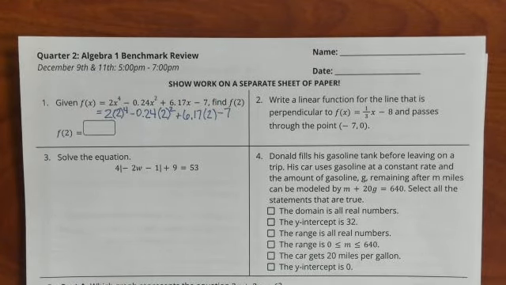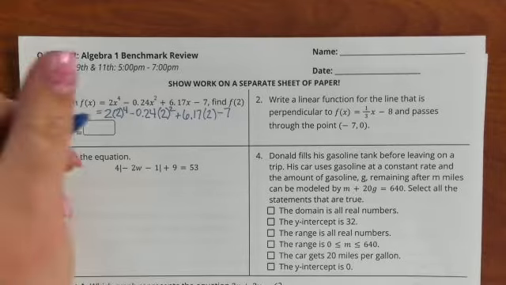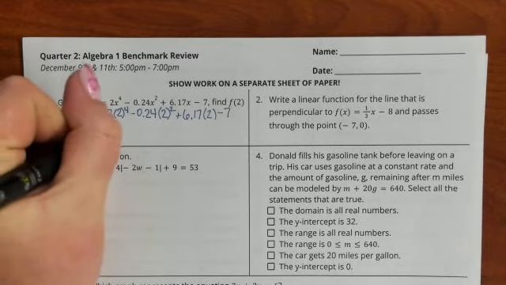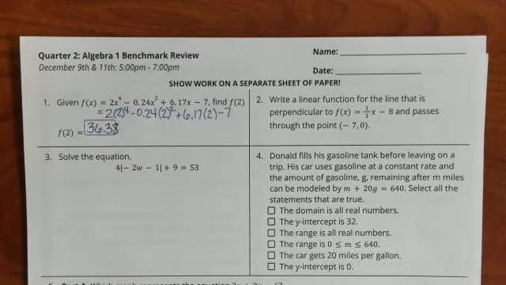Now, instead of trying to do all of this work and leave room for error, I'm just going to take a minute and plug all of this into my calculator as is. I'm going to make sure that I'm using the parentheses that were written, the correct powers, and all the signs. Just basically copy paste into your calculator. And when I do that, my answer is coming out to 36.38.